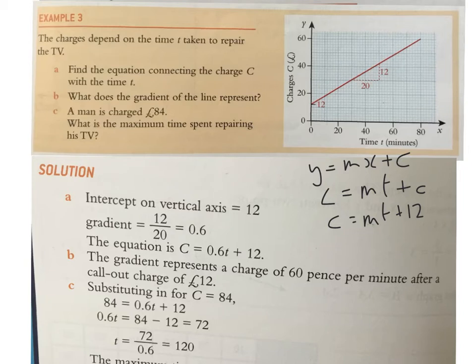Or per minute, we've actually worked that out. It is 0.6. He's getting 0.6 pounds per minute. Times that by 60, he's getting £36 per hour. So the gradient is actually the rate of pay, how much he's getting paid per minute.